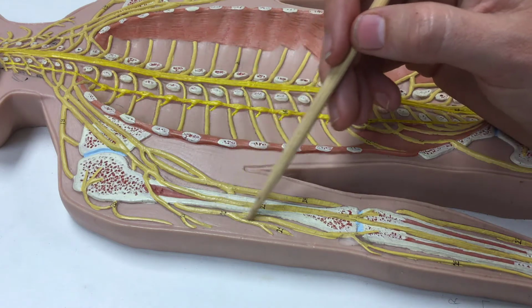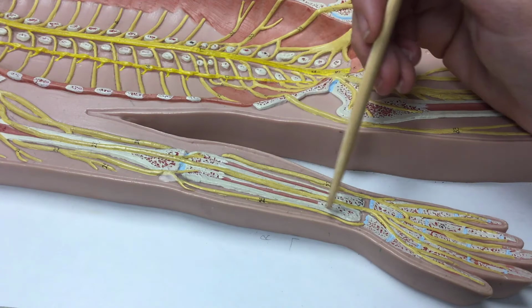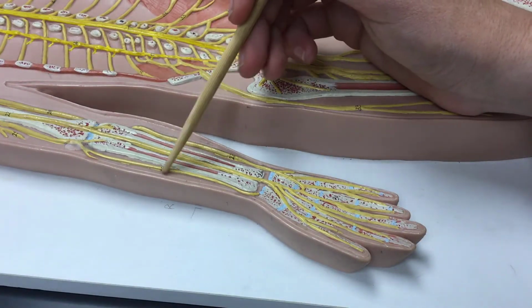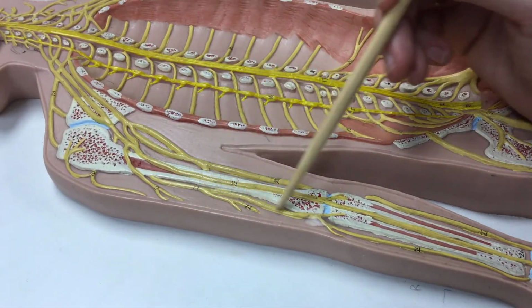And so here, this is the radial nerve. It comes all the way down. You can see it comes all the way down, and then this part right here, it's hard to tell, but this is the thumb. So this is going to be the radial nerve. So radial nerve all the way down.